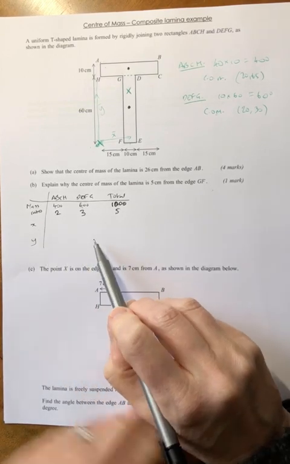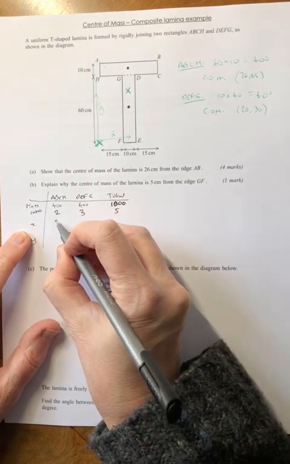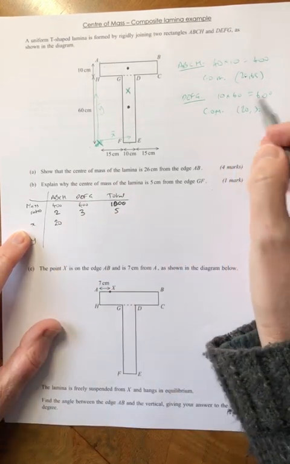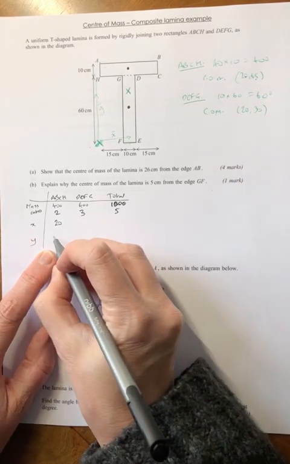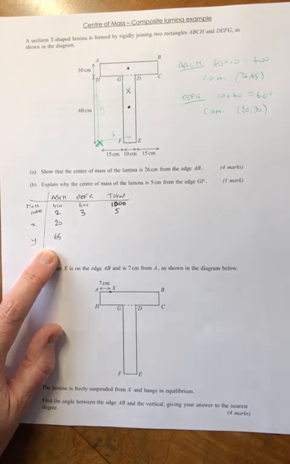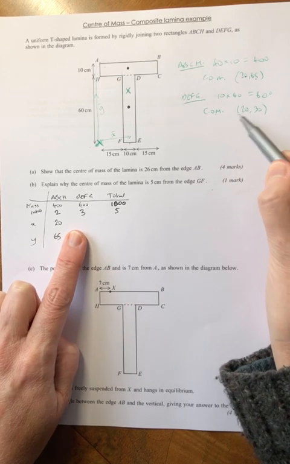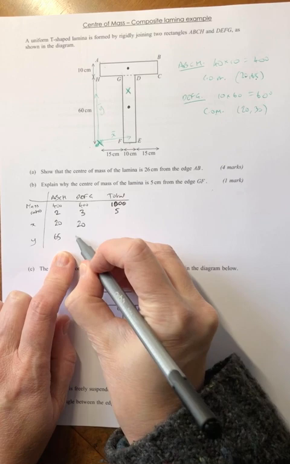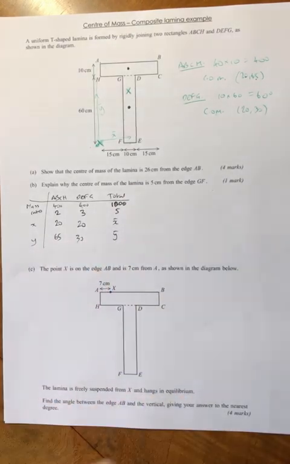Now if I'm looking at the x's, I can just write down my x coordinate there is 20. And in fact, let's go down, because then the y coordinate I've got there is 65. For my second one, the D, E, F, G, the centre of mass is at 20 and 30, and then my total x bar and y bar.